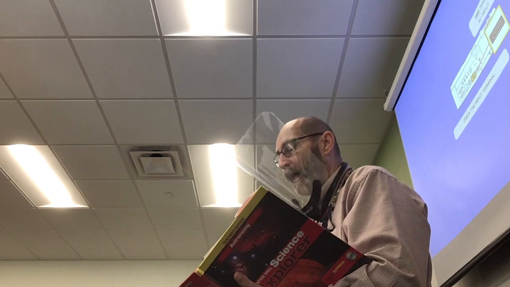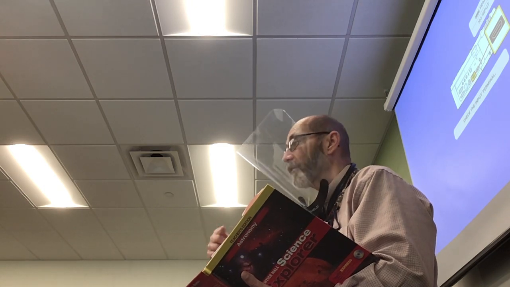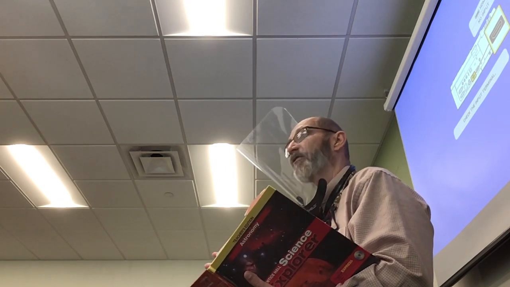Okay? Here's the good part. More than 90% of all the stars, including our sun, fall in that main sequence. Over 90% of all the stars. That's a bunch of stars if you think about that. Okay? The surface temperature increases as absolute brightness increases.